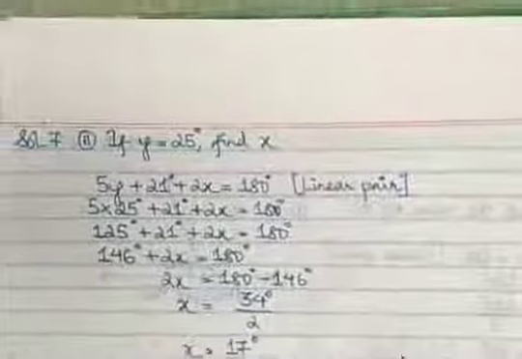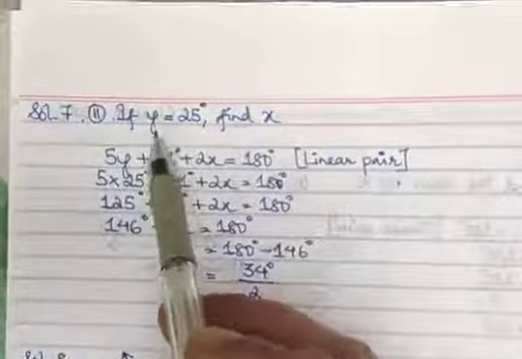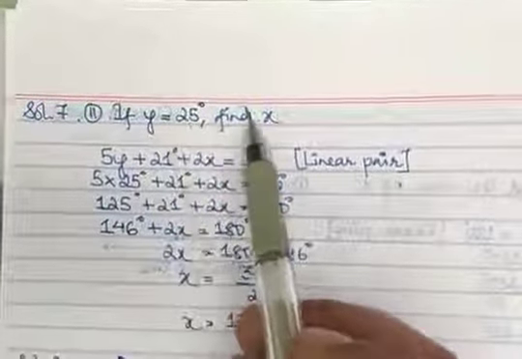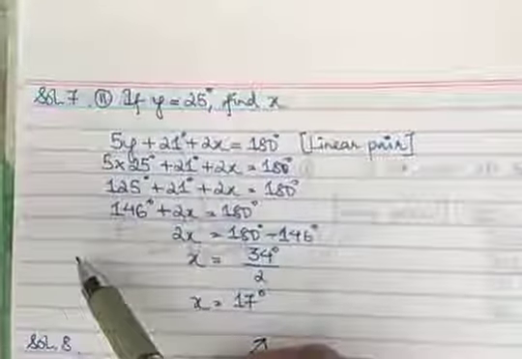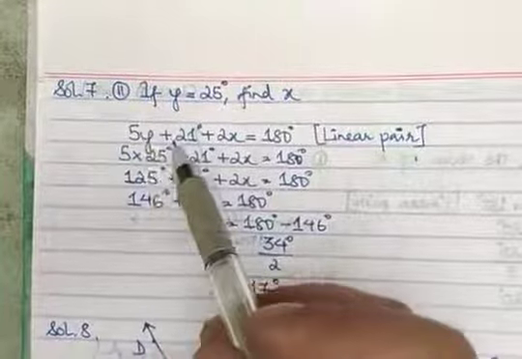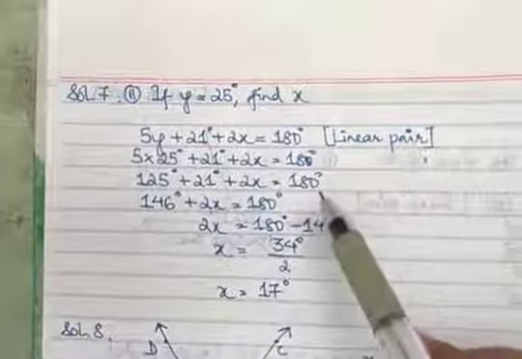Okay, now for the next one, for the same question, we got the value of y. Say for 7 2 we got the value of y as 25 degree. We need to find the value of x for the same figure. So what we know is that 5y plus 21 plus 2x was equal to 180 degree. That is because it was a linear pair, isn't it?